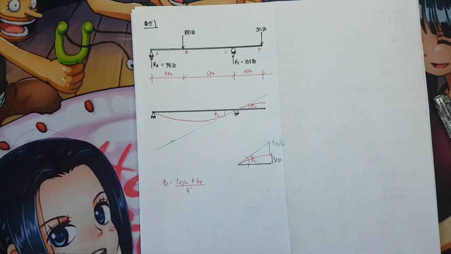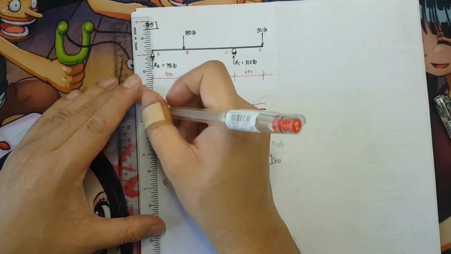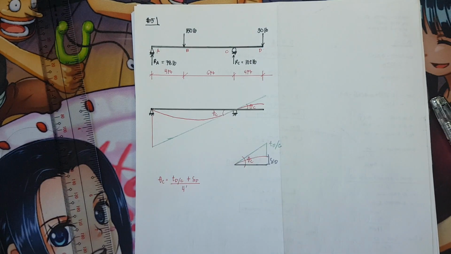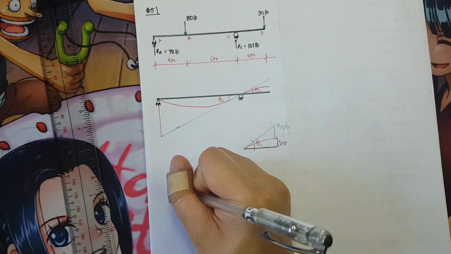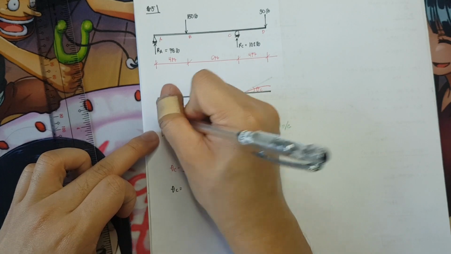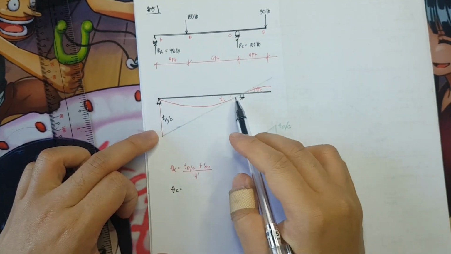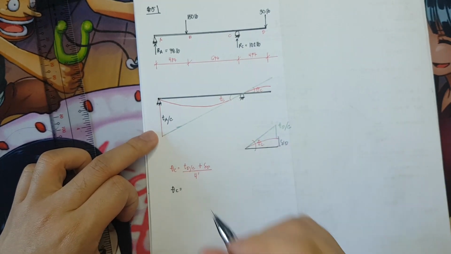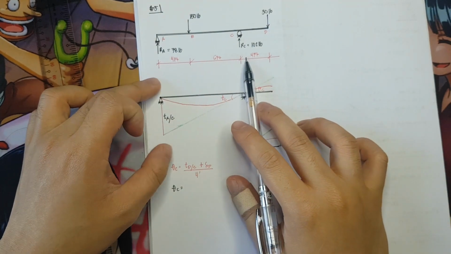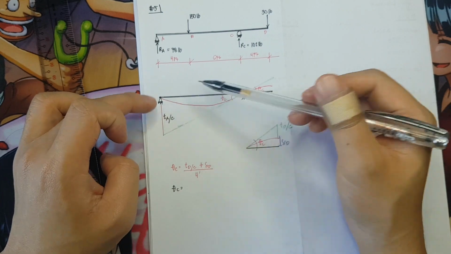Having a relationship there, we can solve theta C: theta C is equivalent to the tangential deviation of A relative to C over the length of 10 feet, or that is simply TOA, tangent opposite over adjacent.